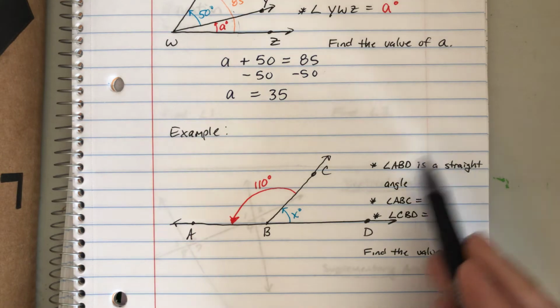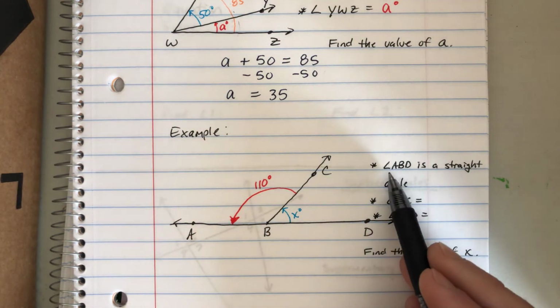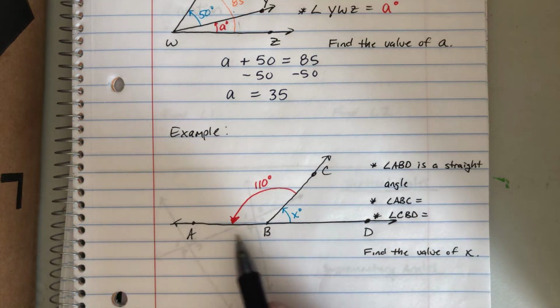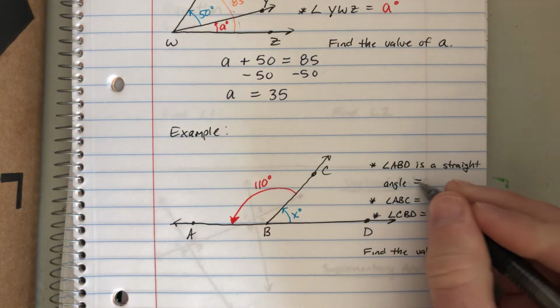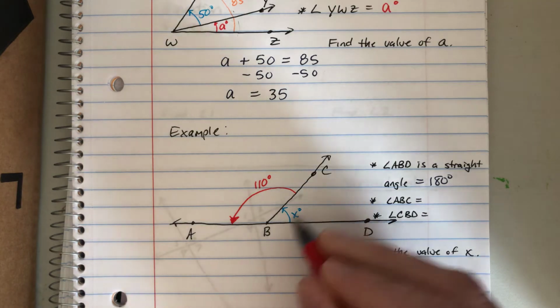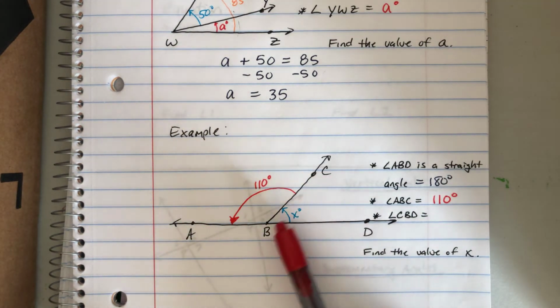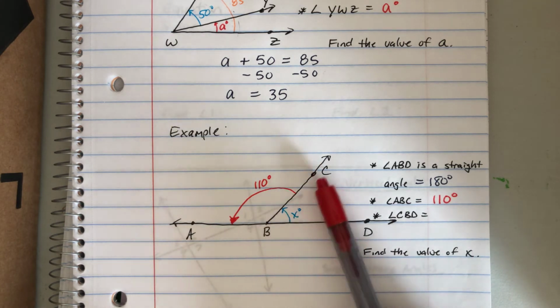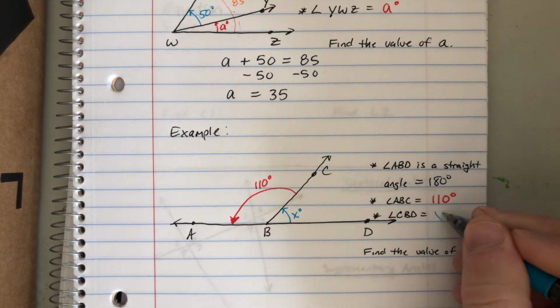Okay, and then there's some notes off to the side basically connected to the picture here. In the picture we have angle ABD is a straight angle. Here's angle ABD. It's a straight line, it's a straight angle, which we know equals 180 degrees. Angle ABC is that obtuse angle, ABC, which is 110 degrees. And angle CBD is this acute angle, less than 90. CBD is X. That's what we're trying to figure out.